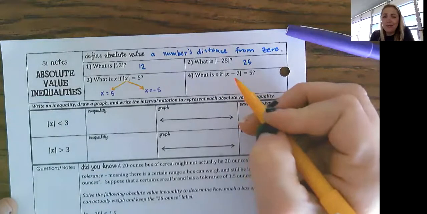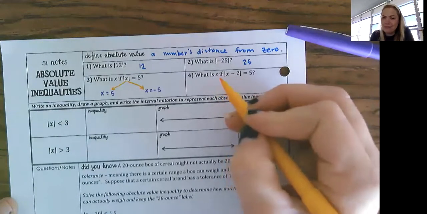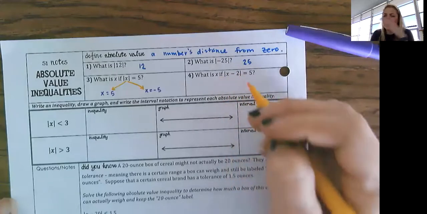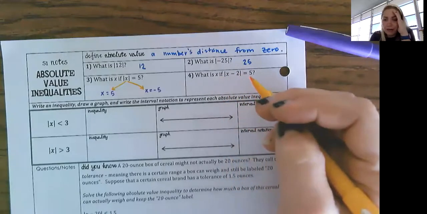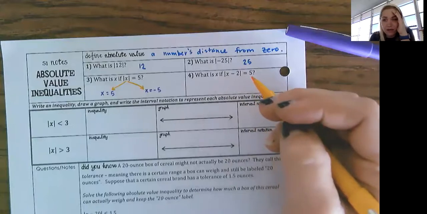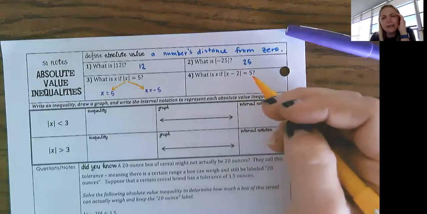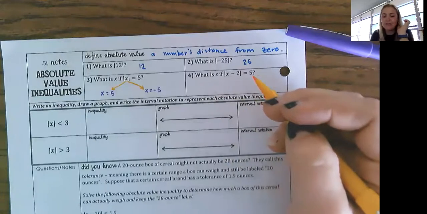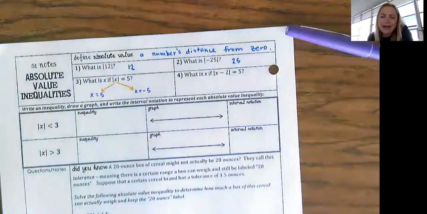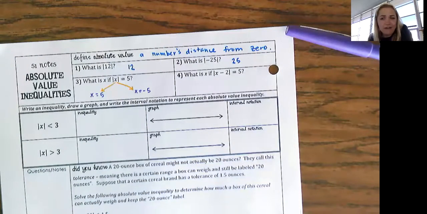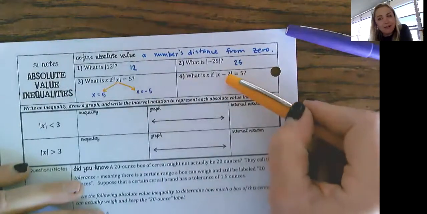Okay, we have what is the x if the absolute value of x minus 2 equals 5. So that means what is a number that when we take 2 away from it, it's now 5 spaces away from zero. So now you're trying to do this algebra in your head and think about positive and negative. So think about that. Can you find a number that when you take 2 away, it's 5 spaces from zero? Well, some of you might be thinking like, oh yeah, I can do that in my head. That's, what is that, 7. When I have 7 and I take 2 from it, it's now 5 spaces from zero.